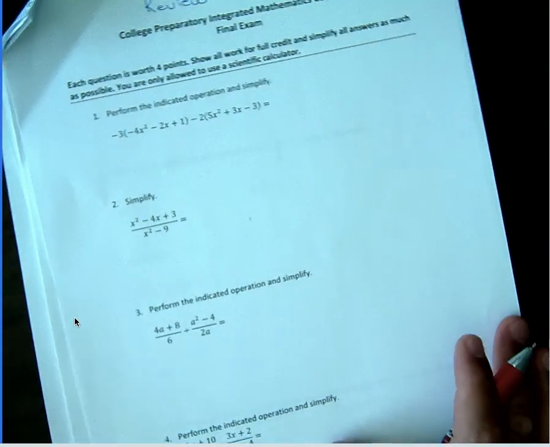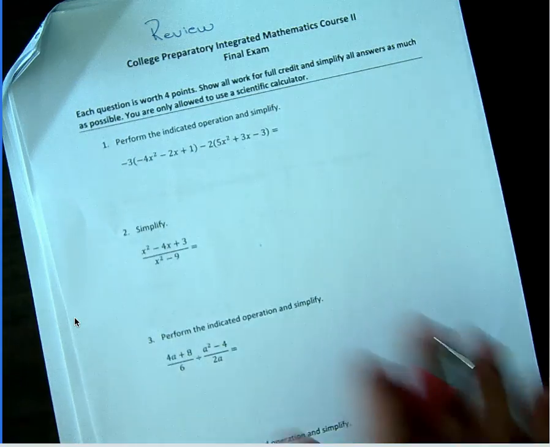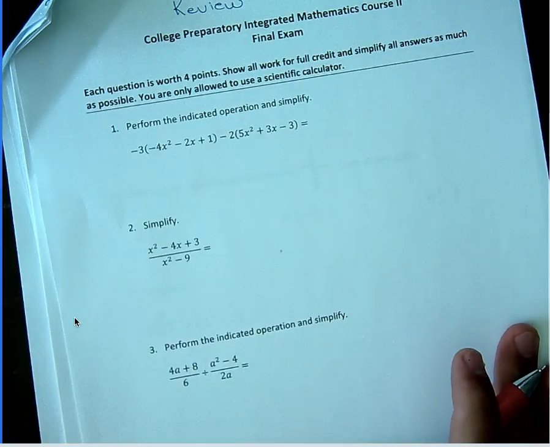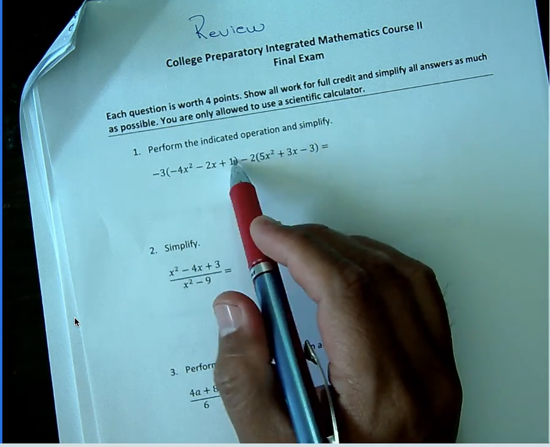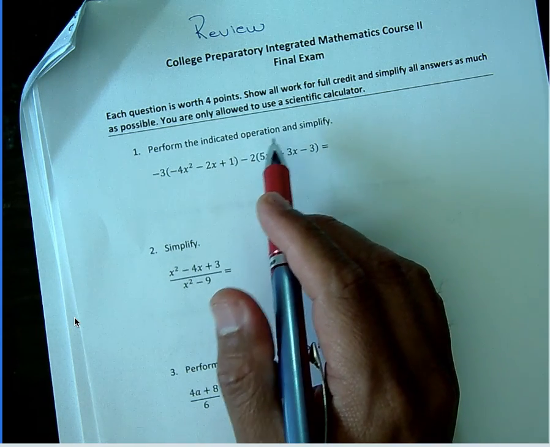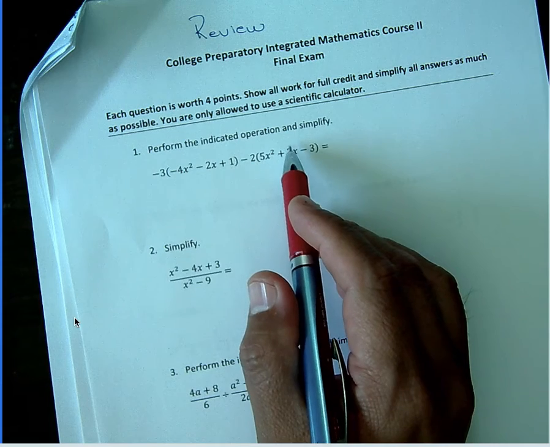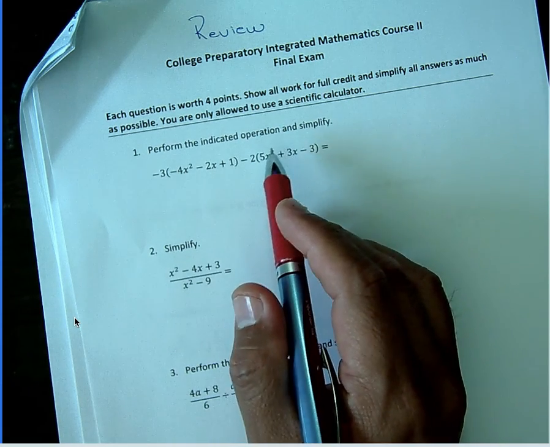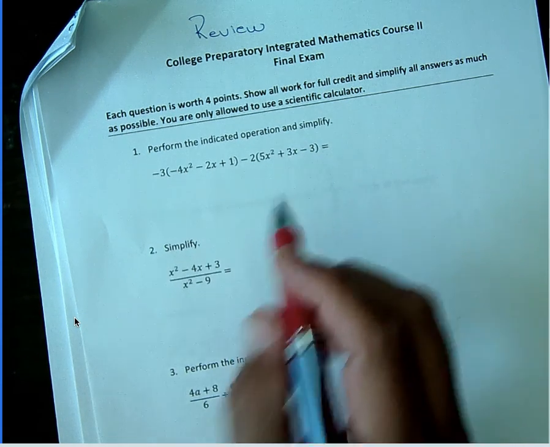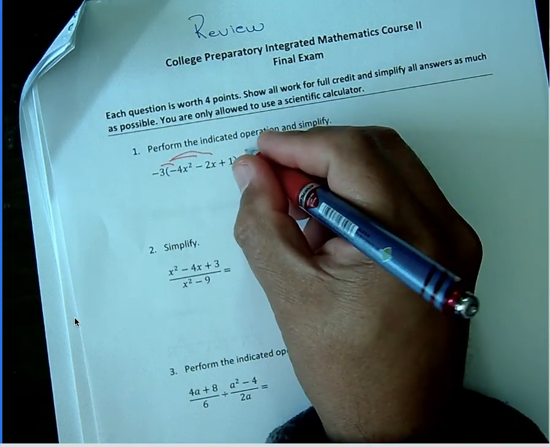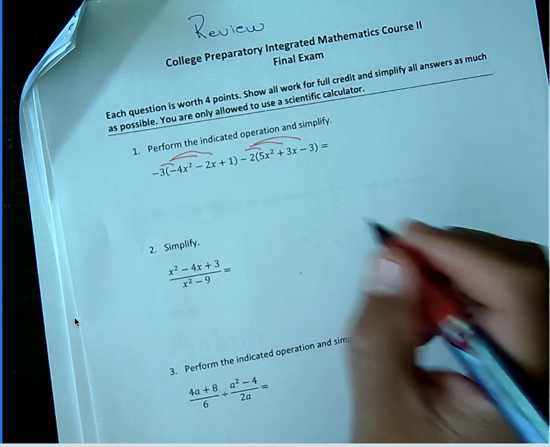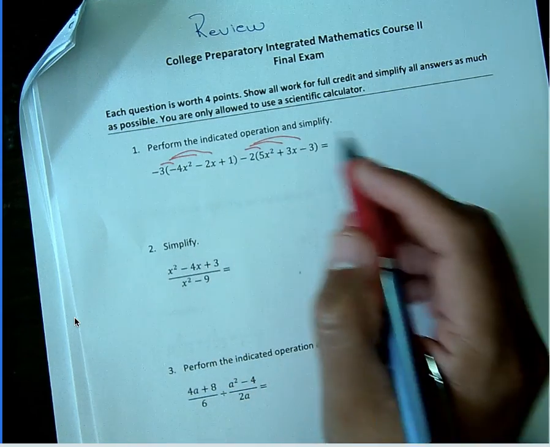Let me go over this question. So this is perform the indicated operation and simplify. This is from the beginning where you have to add these expressions, polynomials. There are different things you need to do here. First, you will need to distribute this number before you can start subtracting.